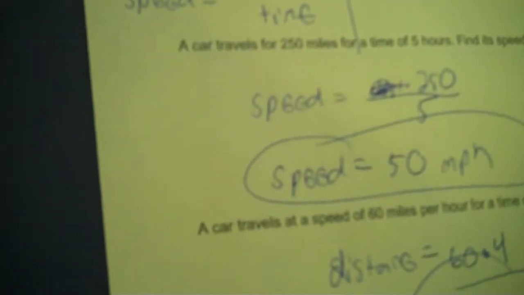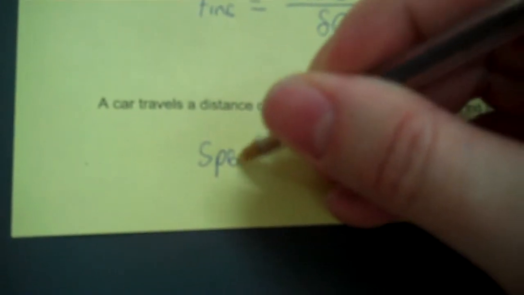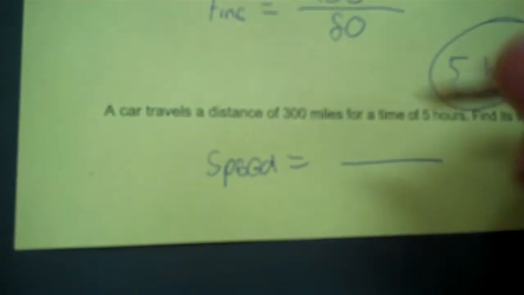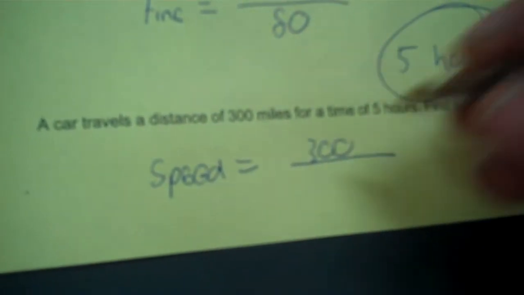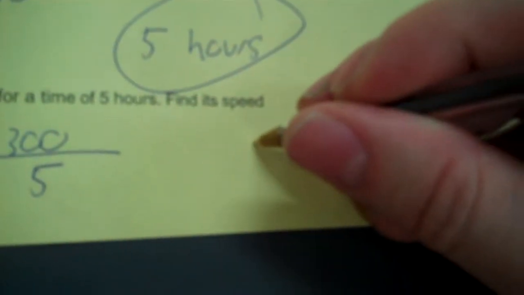And last one, a car travels a distance of 300 miles for a time of 5 hours. Find its speed. Speed's distance divided by time. So the distance, you have 300 miles. The time, you have 5 hours. That gives us 60. Okay. Speed is mph, miles per hour.